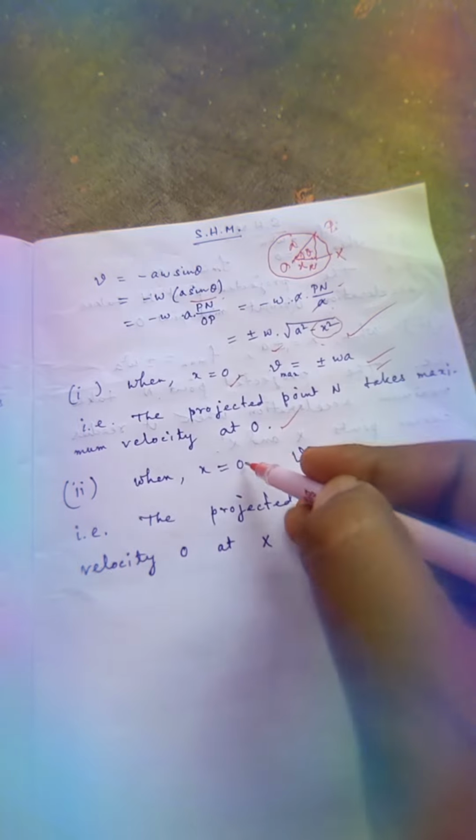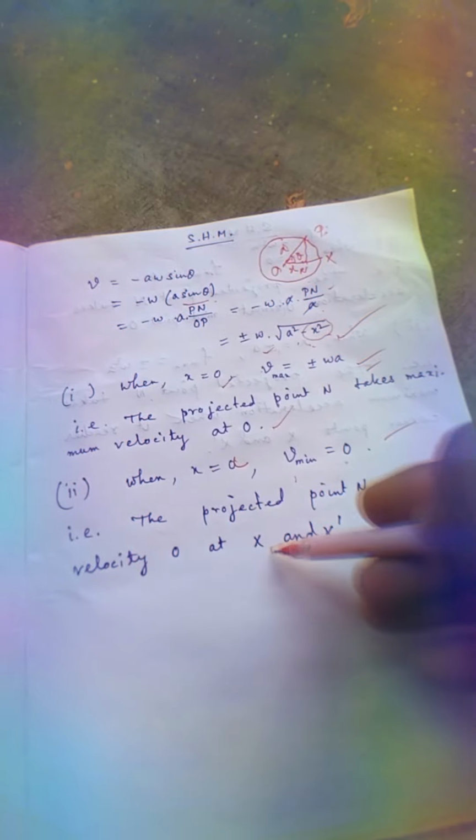When x is equal to a, that is, when x is equal to the radius of the circle, then V will be minimum, because a square minus a square is equal to 0. So this will be 0. The projected point N takes velocity 0 at the corner points, when it touches the x-minus point or the x point, then the velocity will be 0.